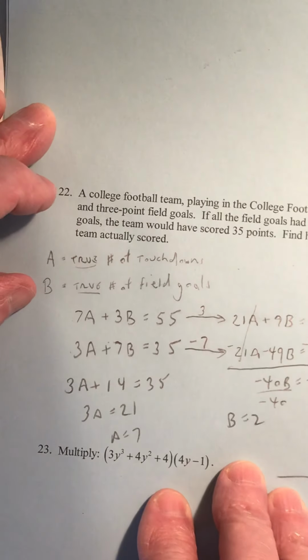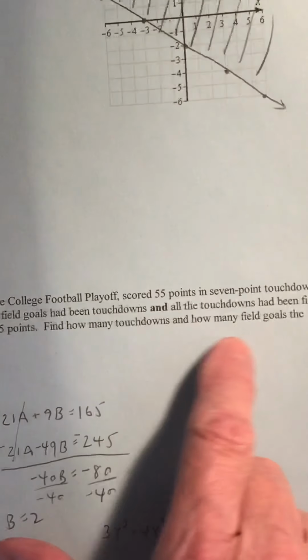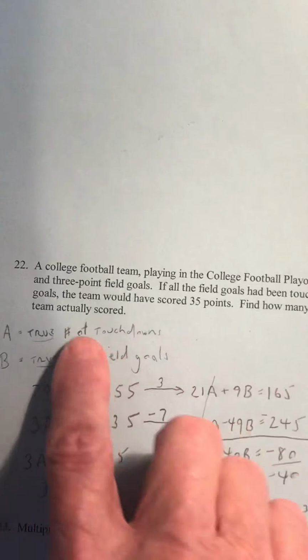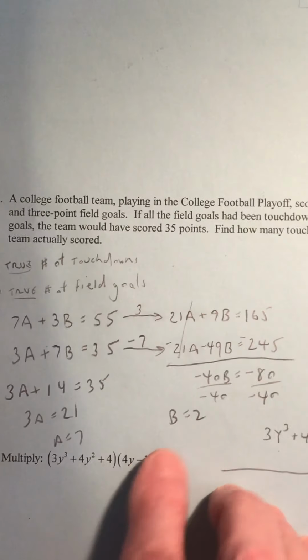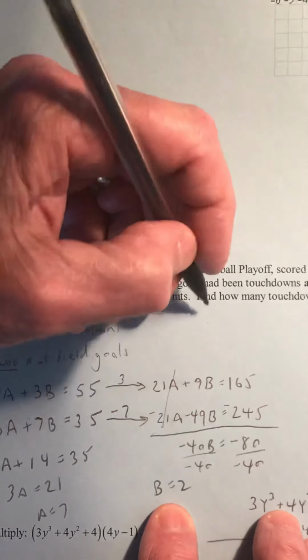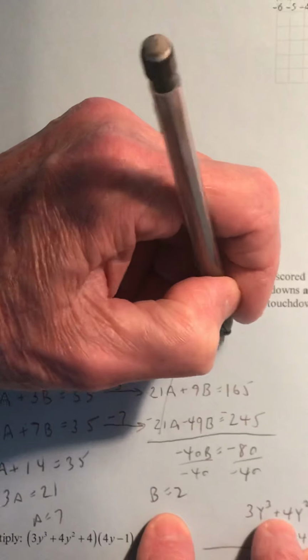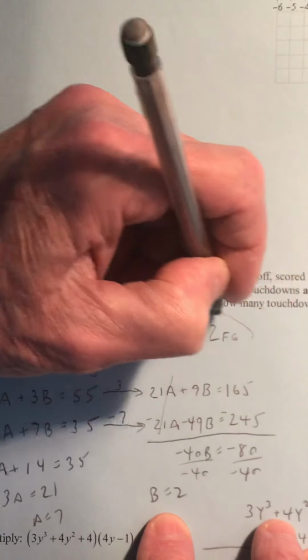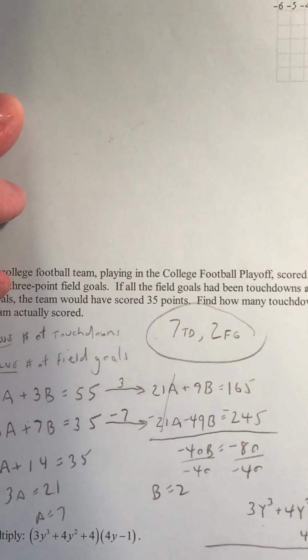So, look how the question is phrased. Find how many touchdowns and how many field goals the team actually scored. Remember, A was the actual number of touchdowns and B was the actual number of field goals. So we would say 7 touchdowns, 2 field goals. Okay, that takes care of that.